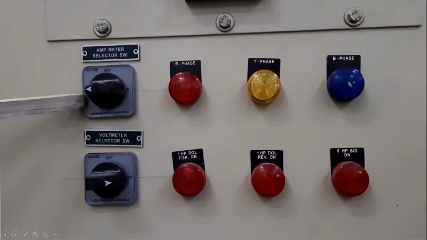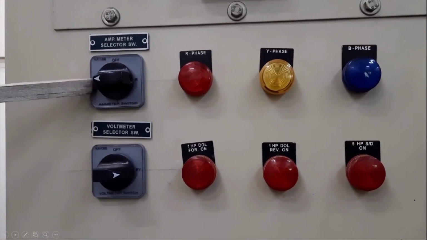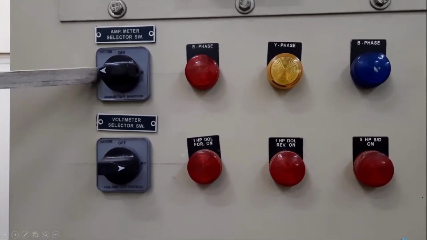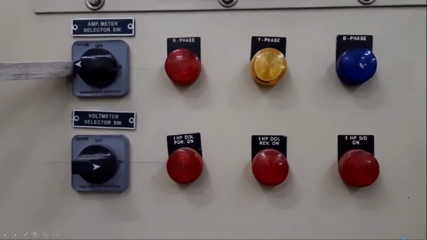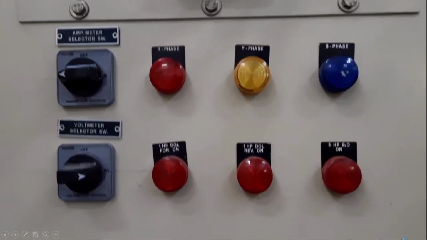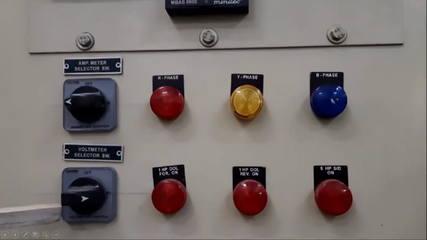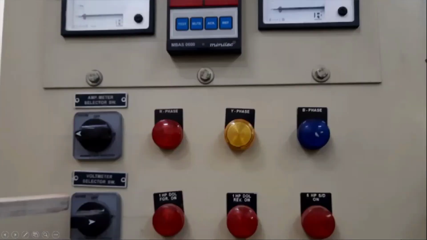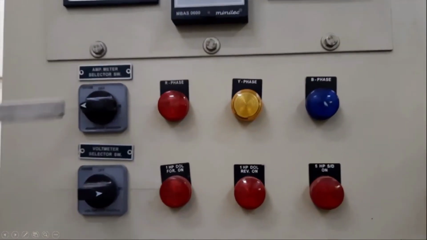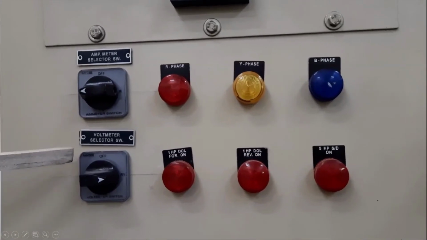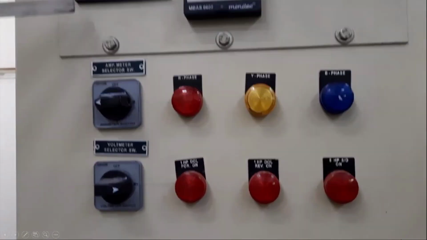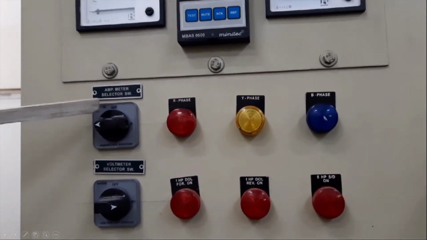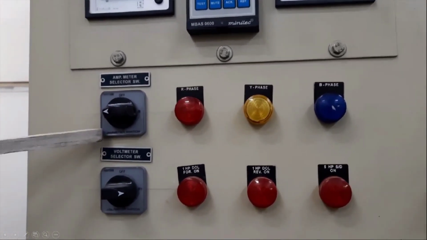These 2 are the selector switches. This is the ammeter selector switch and this is the voltmeter selector switch. Right now we are working with a 3-phase system, but the meters are single. So if I put this switch on RY, it will indicate the RY line voltage. If I put the switch on YB, it will indicate the YB line voltage. If I put it on BR, it will indicate the BR line voltage, and subsequently the R phase current, Y phase current and B phase current. So the selector switches are for that purpose.